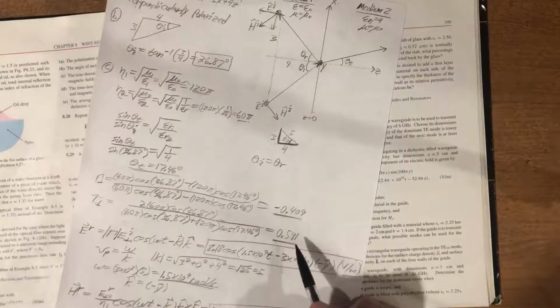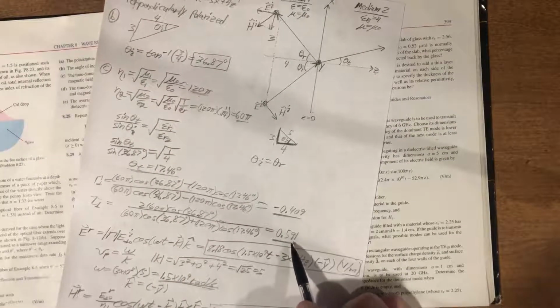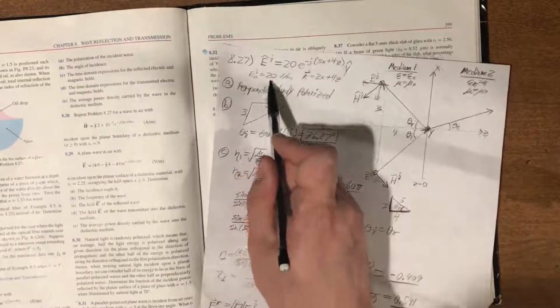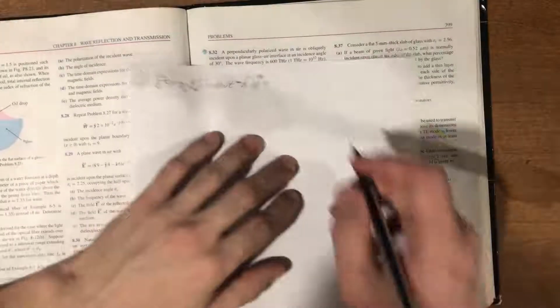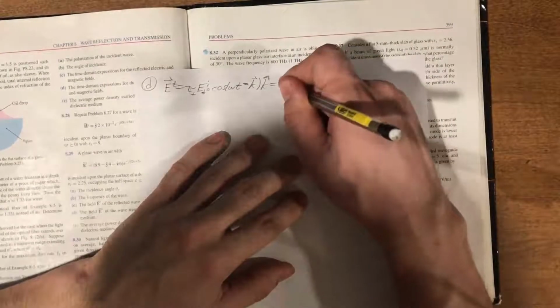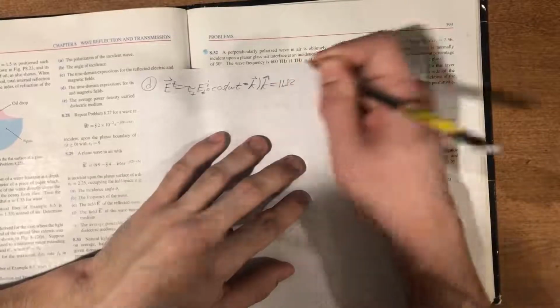So now we have the transmission coefficient from before, that is 0.591 multiplied by the 20, the amplitude. You should get a value of 11.82 volts per meter.